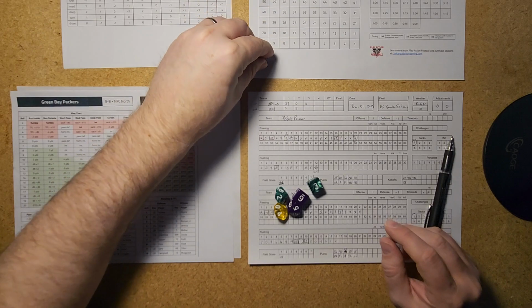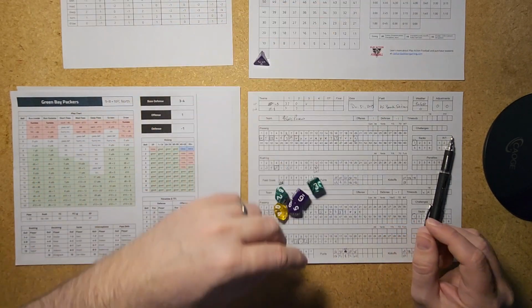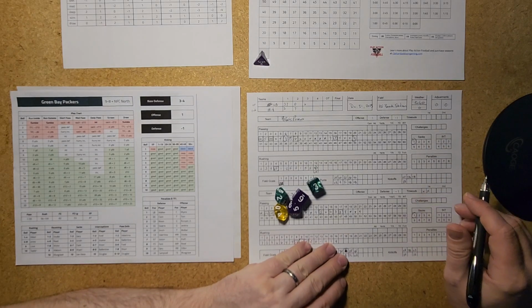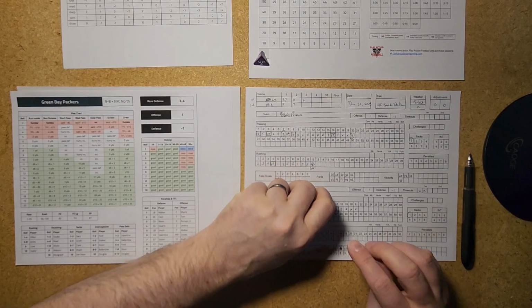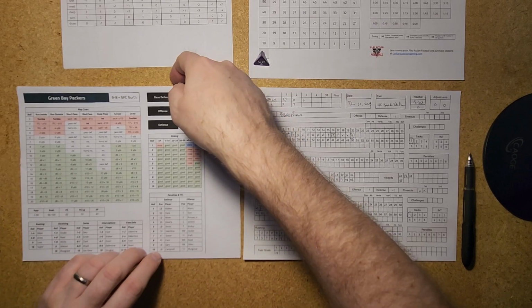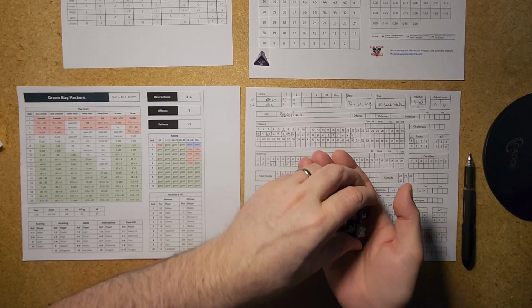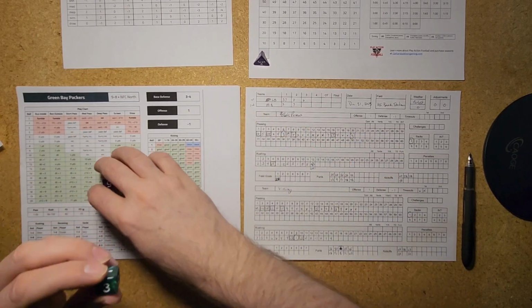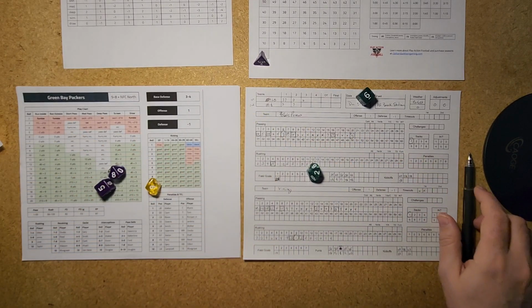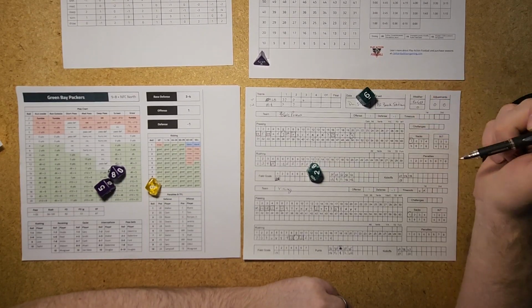Occasionally happens. Should be 2 off the clock. Green Bay takes a 16-10 lead. Should be 17. We'll see if that comes back to bite them in this one. And they're going to kick off. 2 on the kickoff is 66 plus the D6, so 72 yards.